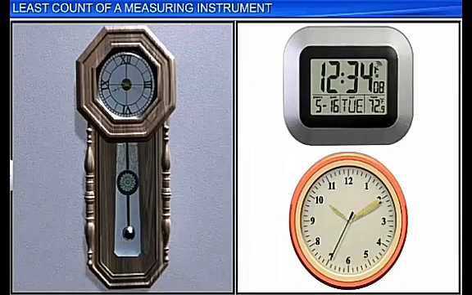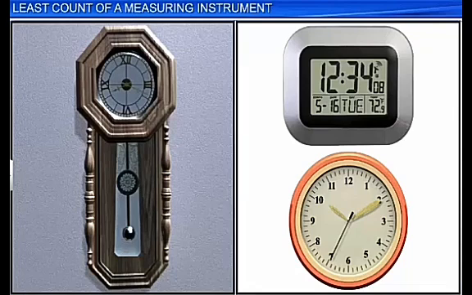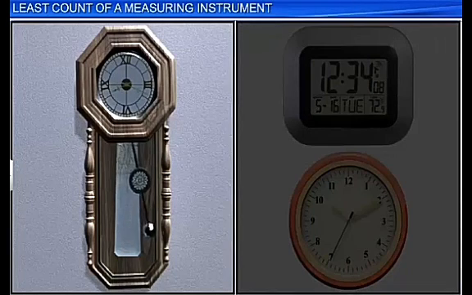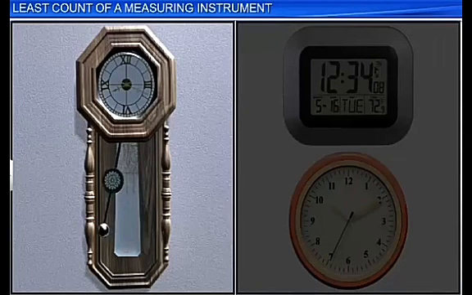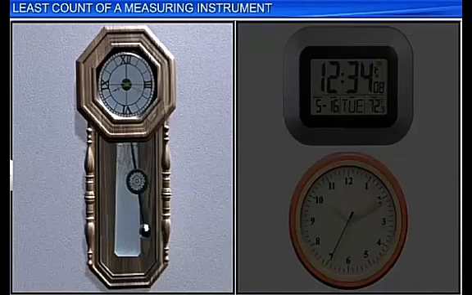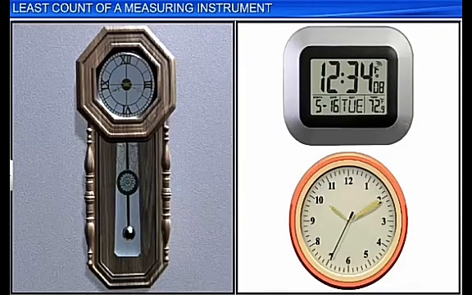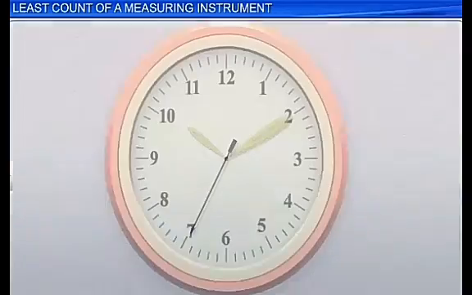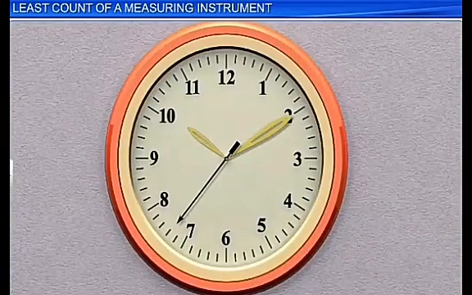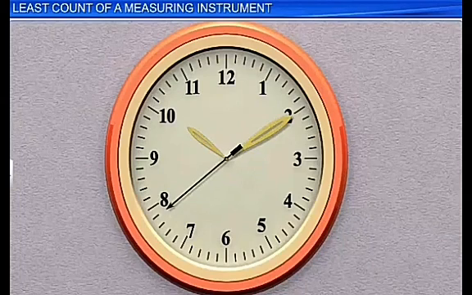All clocks consist of two basic mechanisms. One is a device called an oscillator, which produces periodic events moving the needle every second, and the second one is for counting and displaying the time. The clocks that you have at home can measure time accurately up to 1 second.